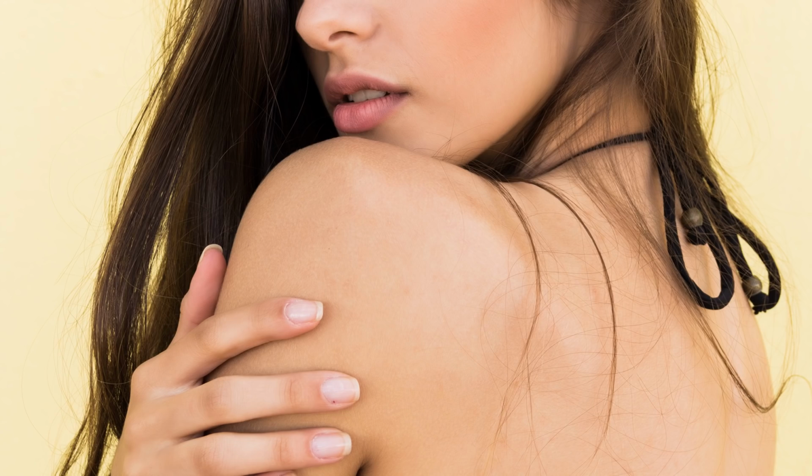Today, I'm going to show you how to create a realistic tattoo out of any design in Photoshop.